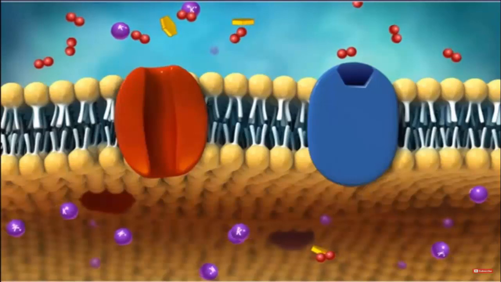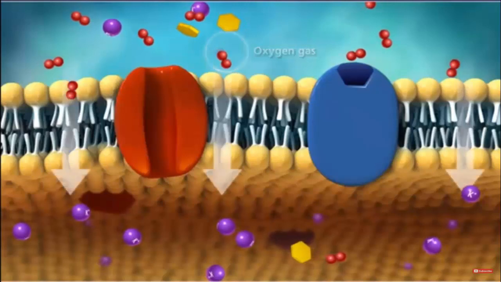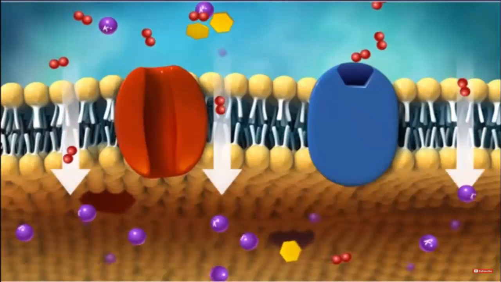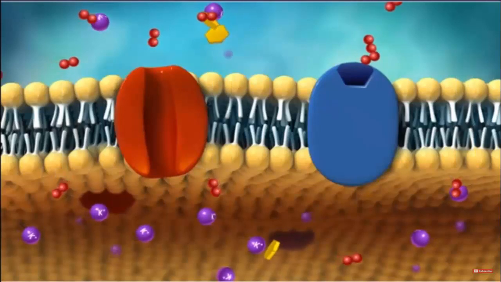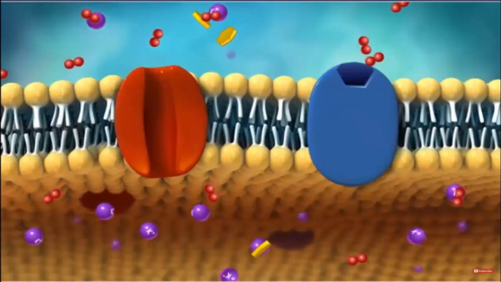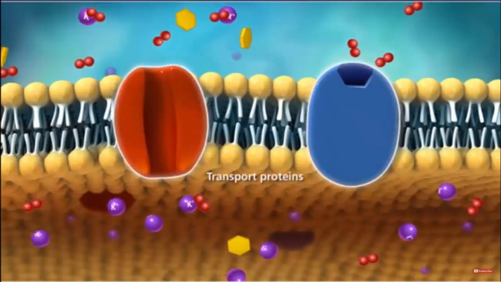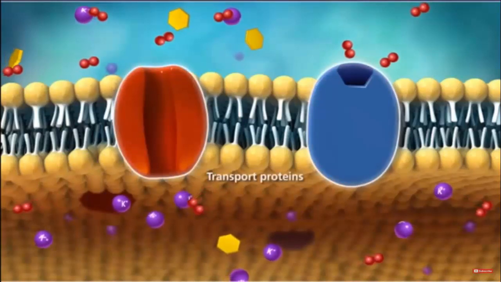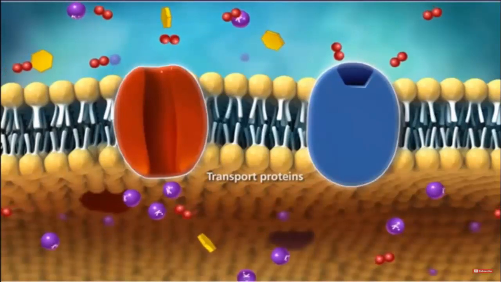Small, non-charged particles, primarily gases such as oxygen and carbon dioxide, can diffuse through the plasma membrane by moving in between the phospholipids in the bilayer. However, the cell needs to control what enters and leaves, and so transport proteins aid in the selective movement of other molecules across the membrane without the input of energy.